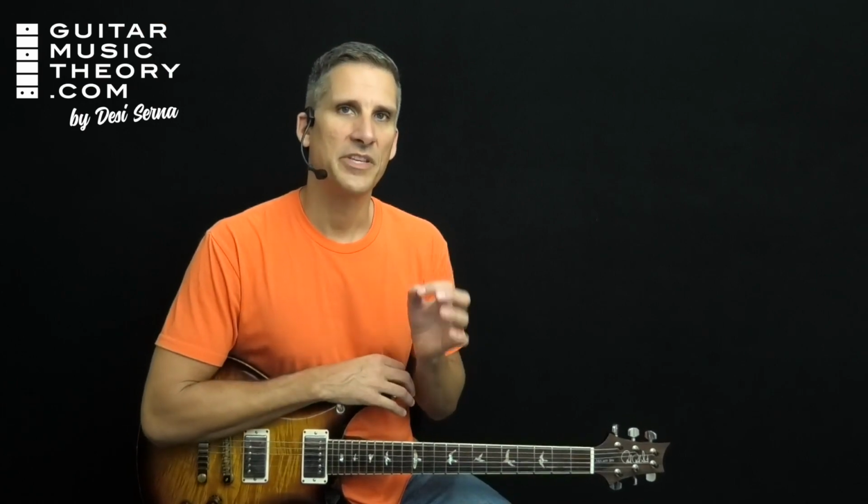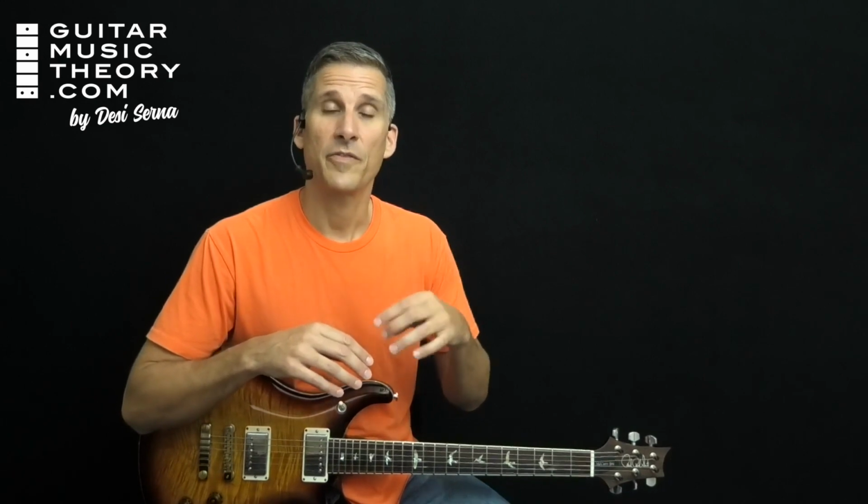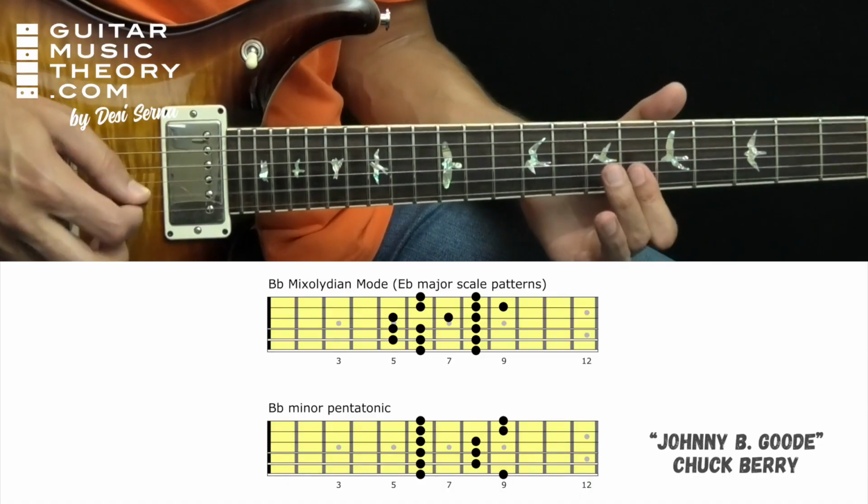Johnny B. Goode by Chuck Berry is played in B-flat Mixolydian mode, which uses scale patterns from the E-flat major scale. This scale has a major third in it, but the music also makes use of a minor third from the minor pentatonic scale. A lot of guitarists think about this song as mixing scales.